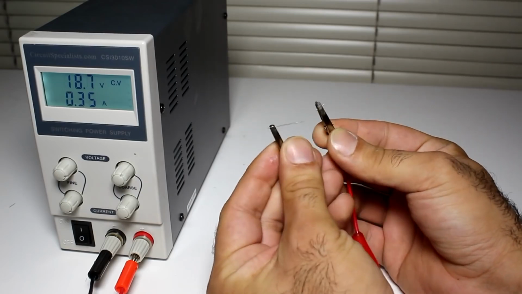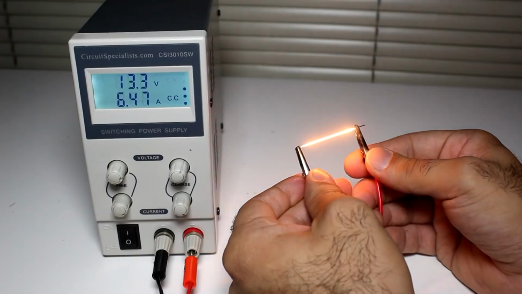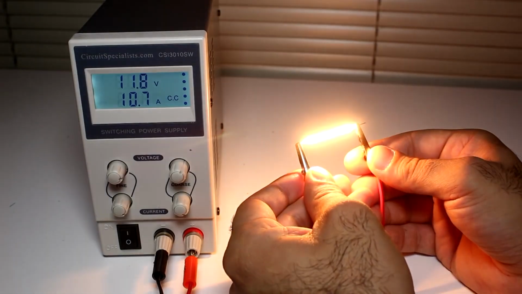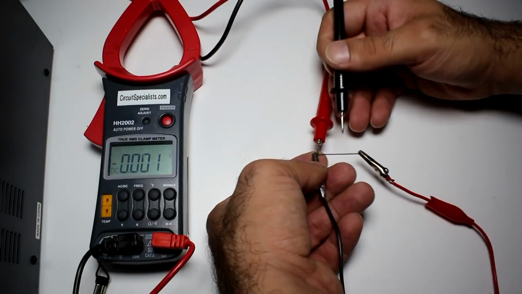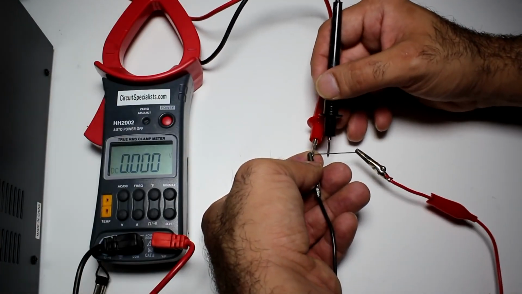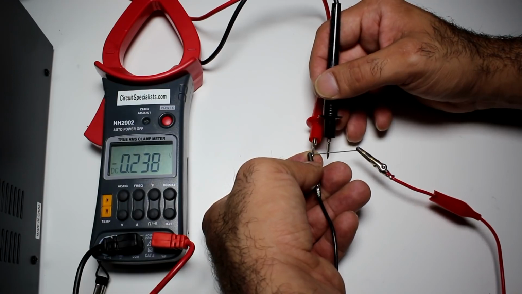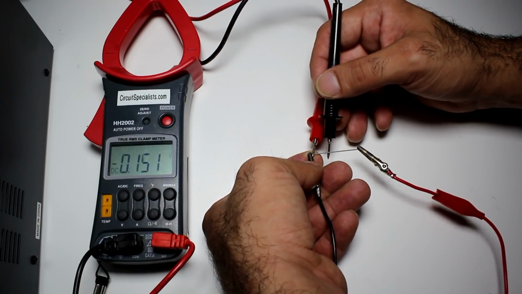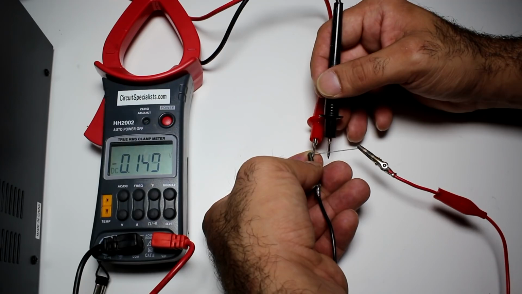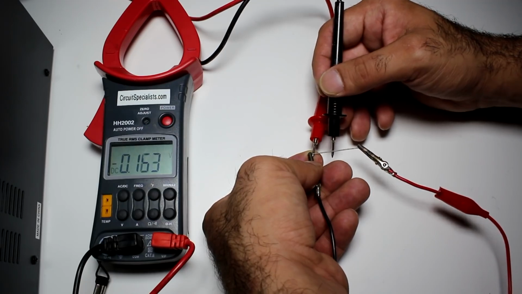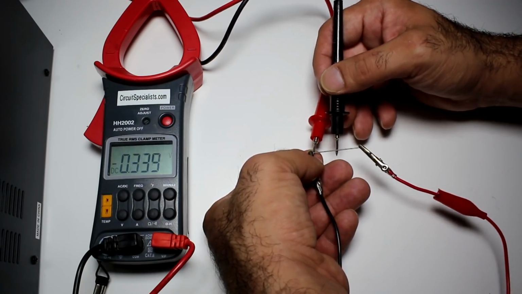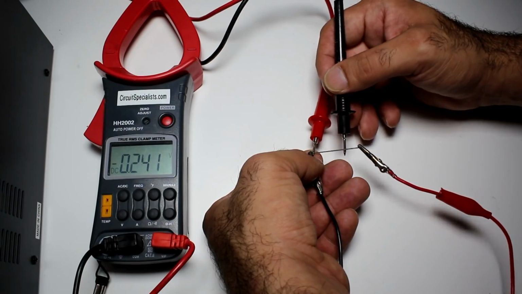Wow, nowadays everything blows up. Let's try again. Wow, it lights up well. Now I'm running 1 amp and measuring voltage across around 1 centimeter. So for this particular piece, the resistance is 150 milliohms across 1 centimeter. And this is how they make potentiometers.